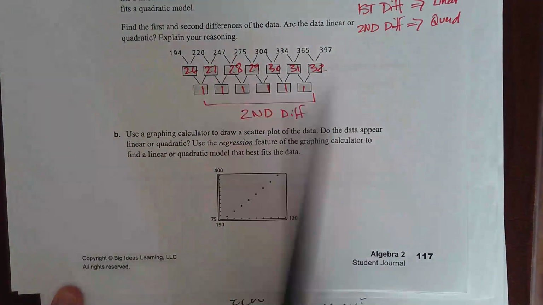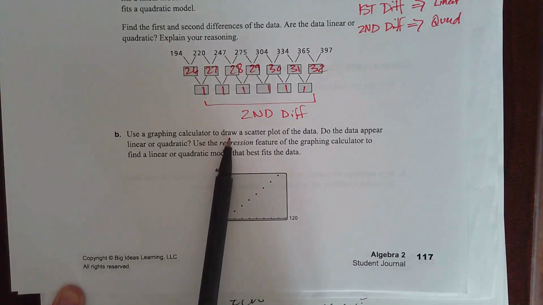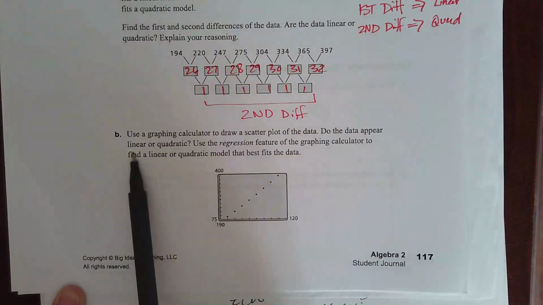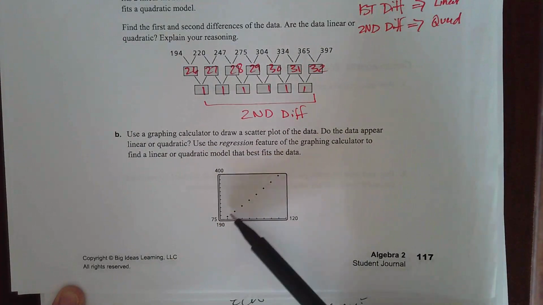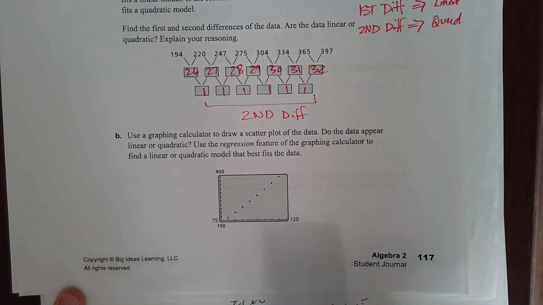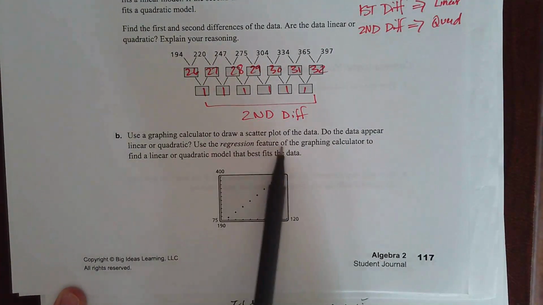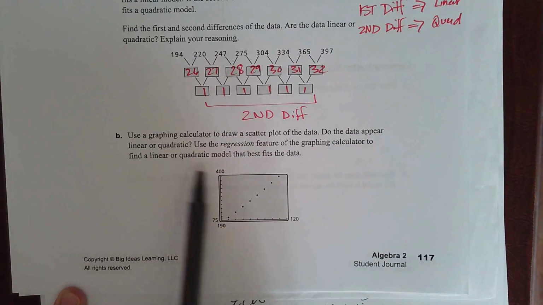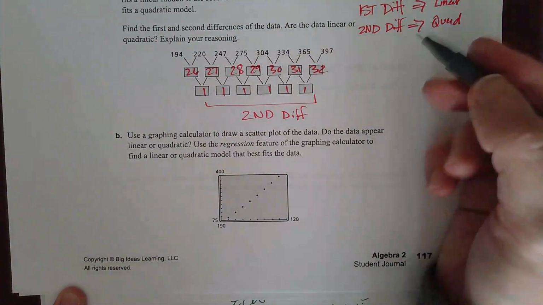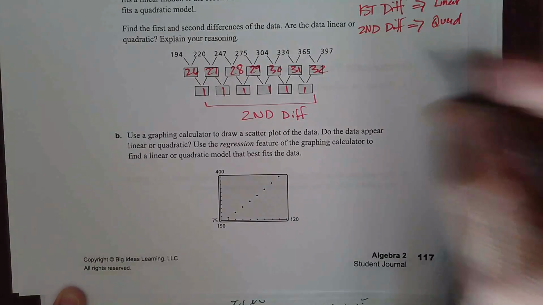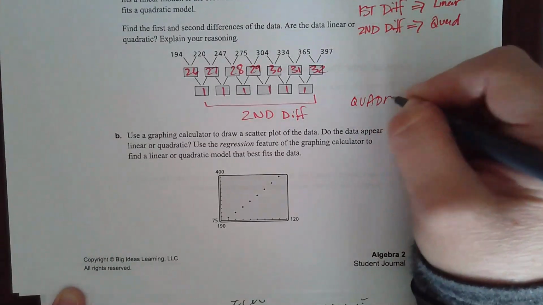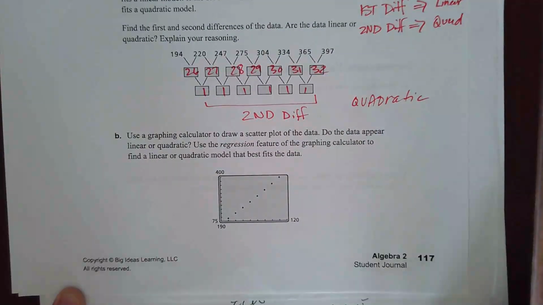So it says here, if we're going to do this problem, use a graphing calculator to draw a scatter plot. Does your data appear linear or quadratic? It's really hard to tell on this one. There is a curve, but it's really hard to tell. Use the regression feature of your calculator to find a linear or quadratic model that best fits the data. Because the second differences are the same, we know it's quadratic, and therefore I would use a quadratic model.